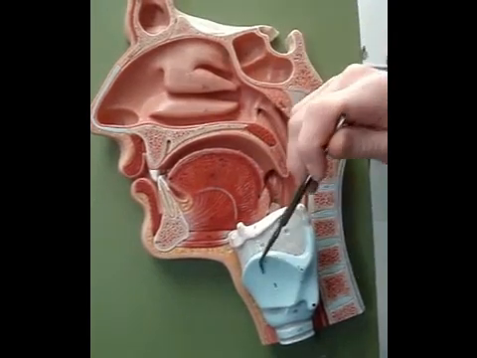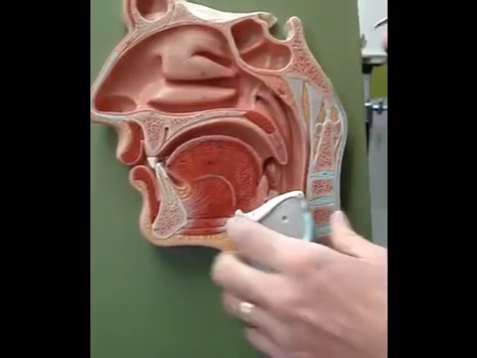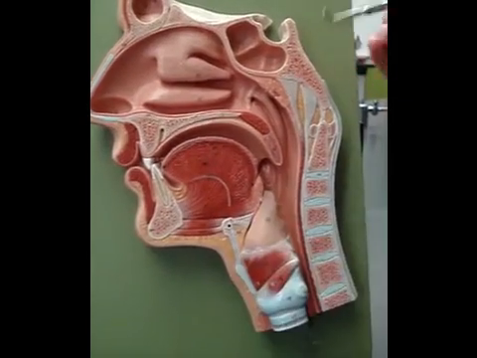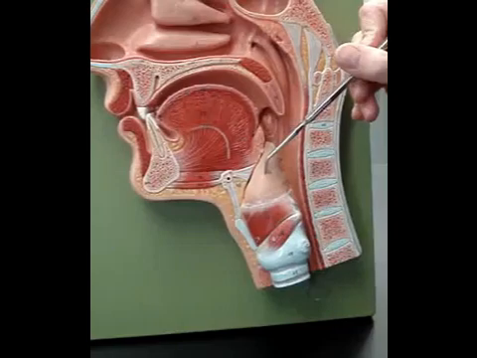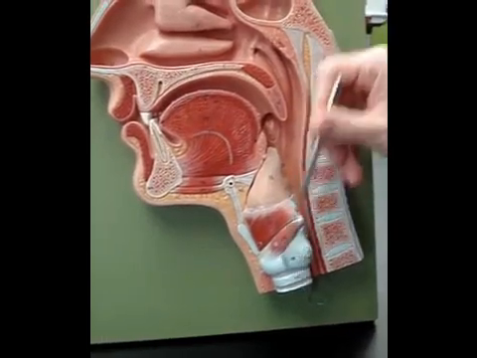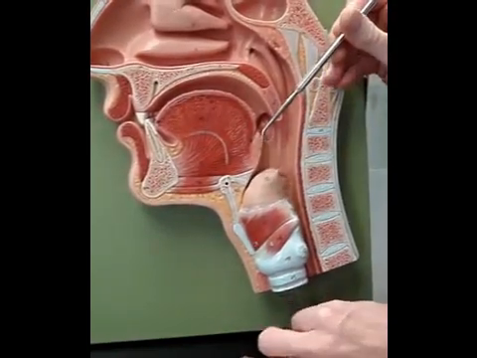This is the hyoid bone. This is the thyroid cartilage. So we take this off. You can still see the thyroid cartilage here. And then this is what leads down our windpipe, or our trachea. Covering that is the epiglottis.